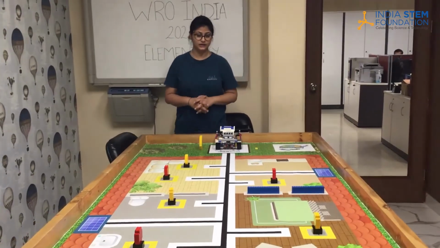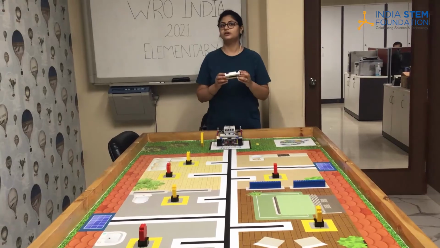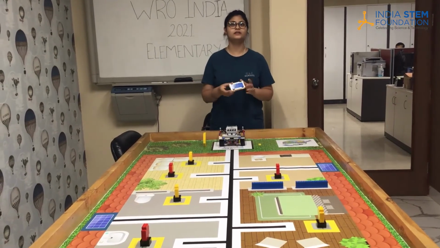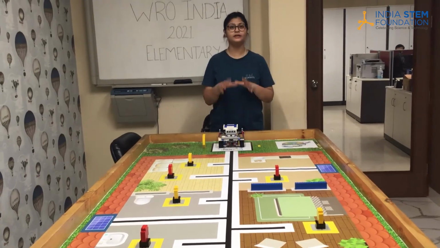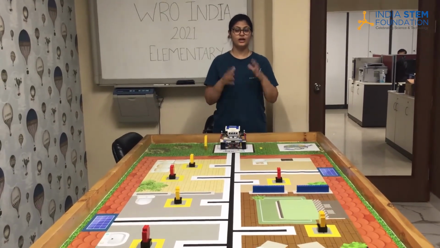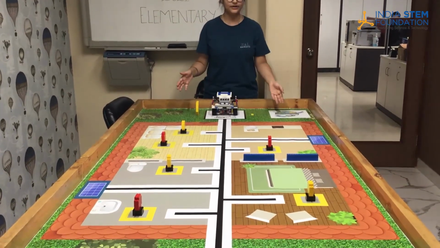elementary category. I know you all know the rules, so the team participants know that the solar cell will be carried by the robot itself. So here we are done with the randomization for our elementary category.